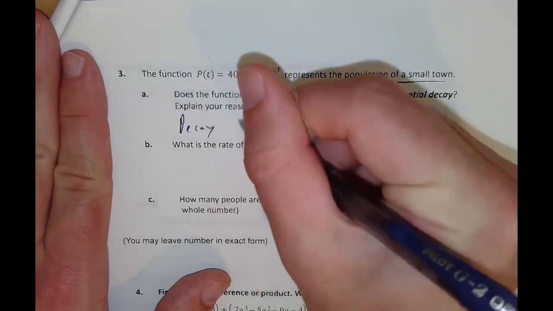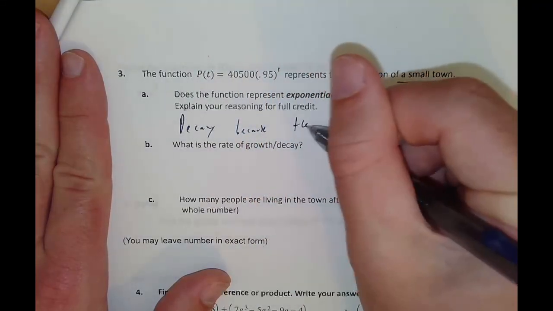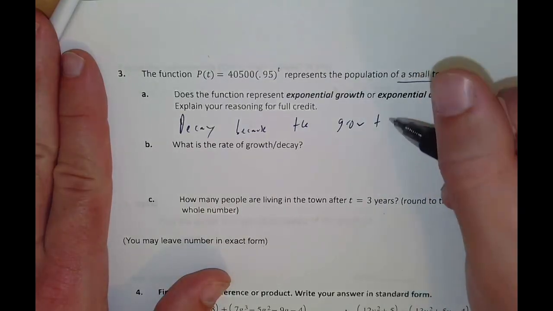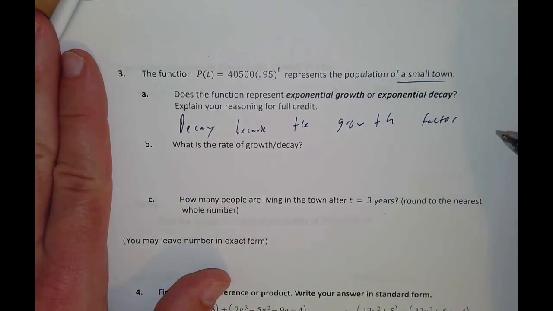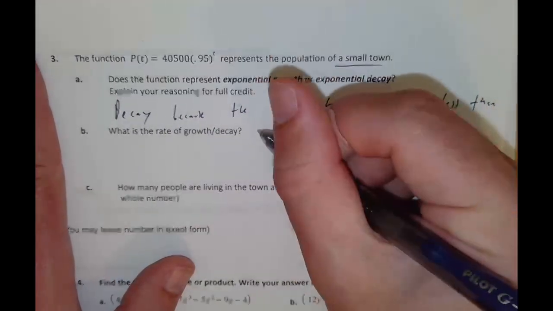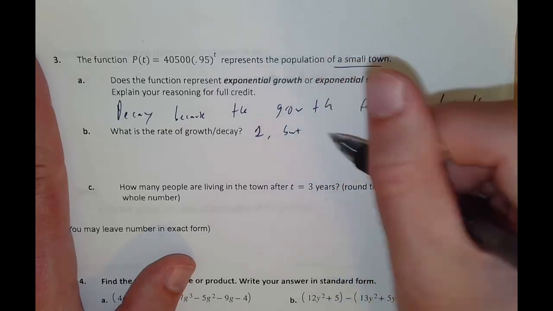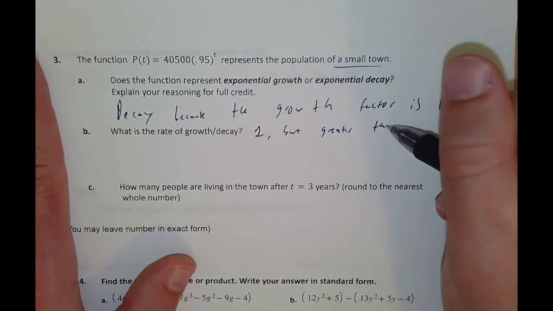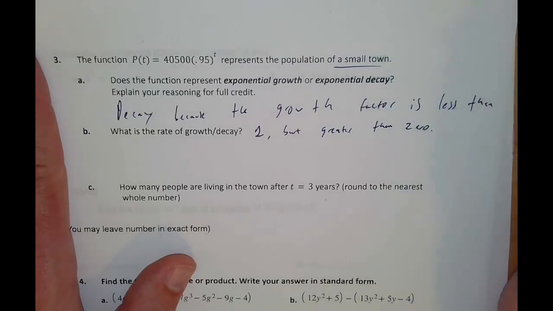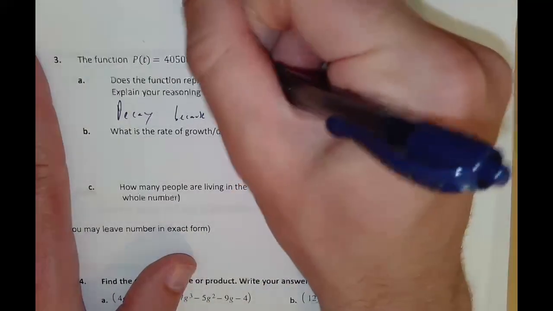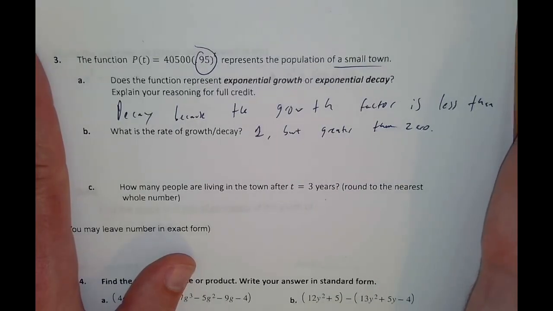This is decay because the growth factor is less than 1, but greater than 0. That is given here, so 0.95 is giving me the growth or decay.